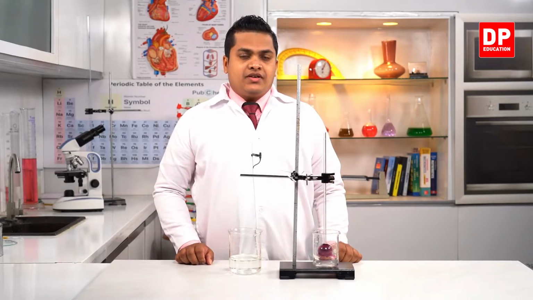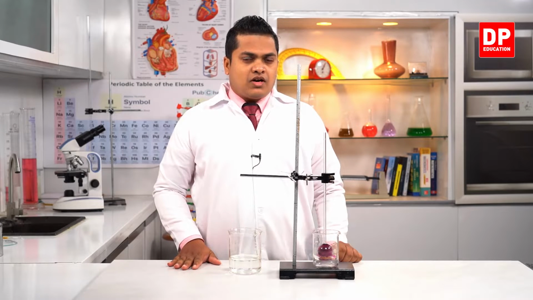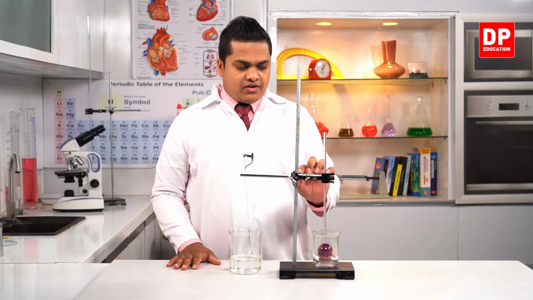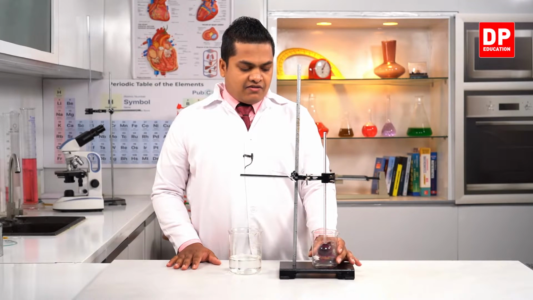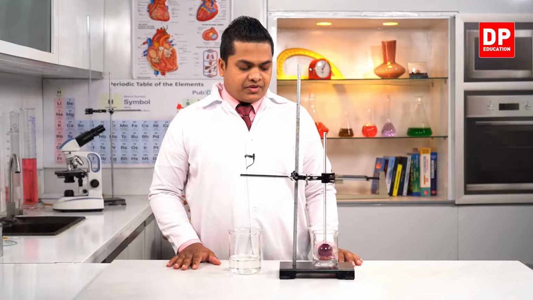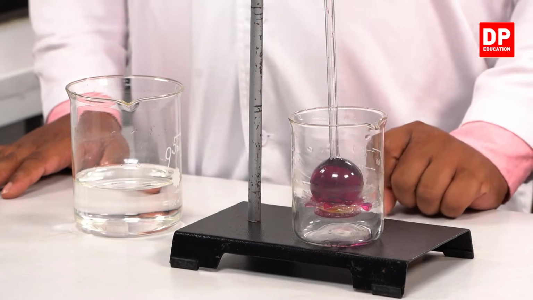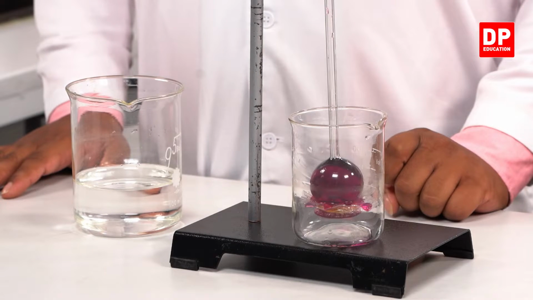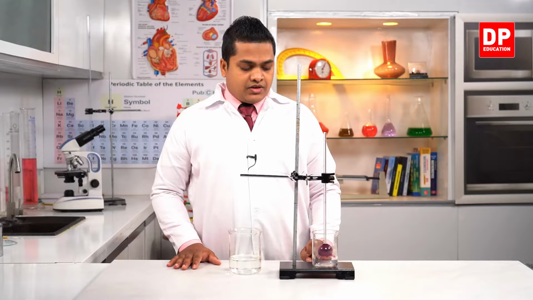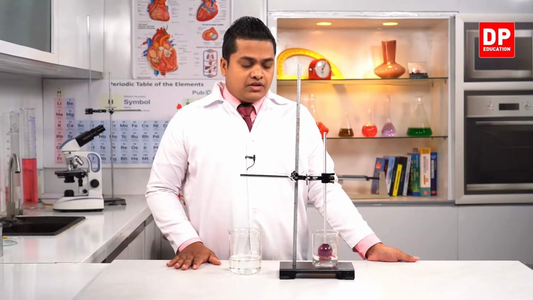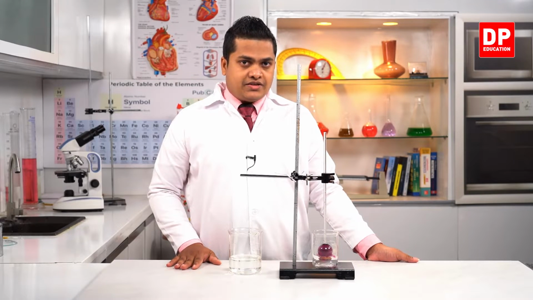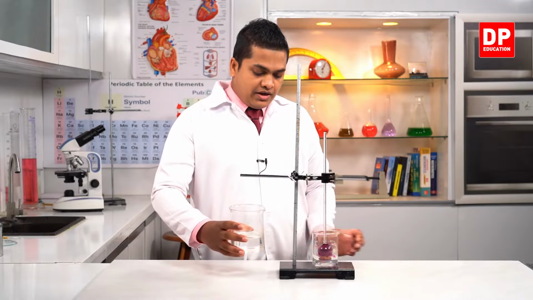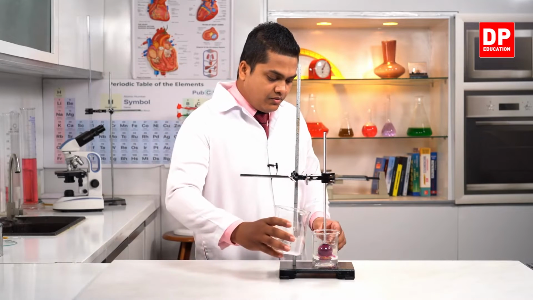Now, my dear children, let's further investigate this osmosis process. Now I have used here a thistle funnel fixed to the stand over here, and here I have placed a beaker. Now within the thistle funnel you can observe the condy's solution, right? Potassium permanganate or condy's solution. Now the condy's solution has some amount of salt in it. So what I'm going to do is pour this water into this beaker right now.